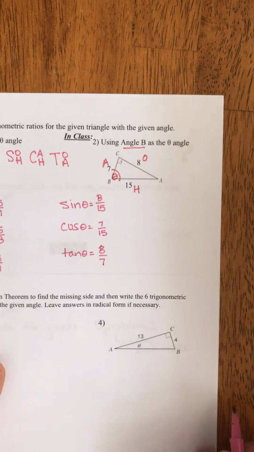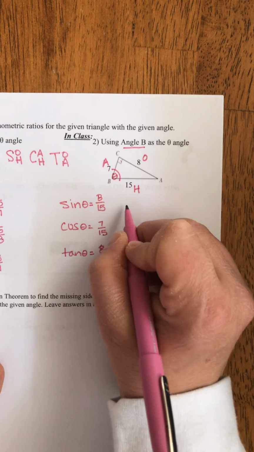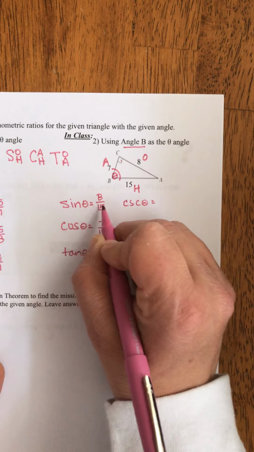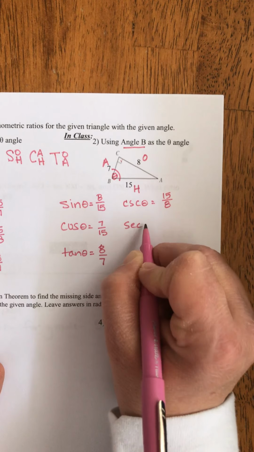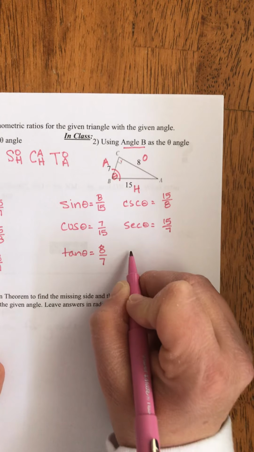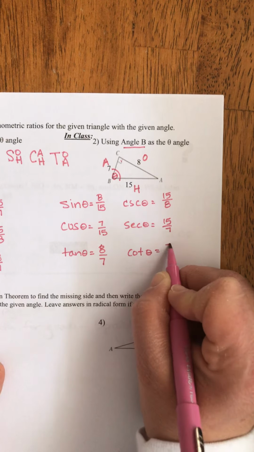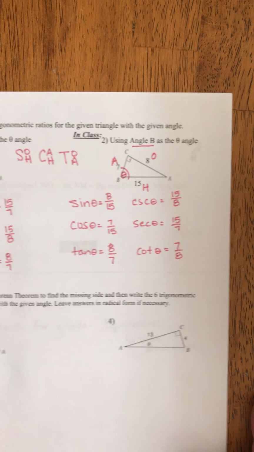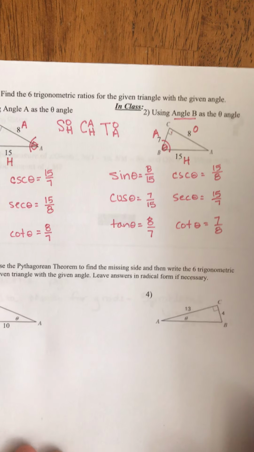And then the reciprocal functions would be cosecant, flip sine, secant, flip cosine, and cotangent, flip tangent. And that's it. So those are your first two examples of the trig functions using the different reference angles.